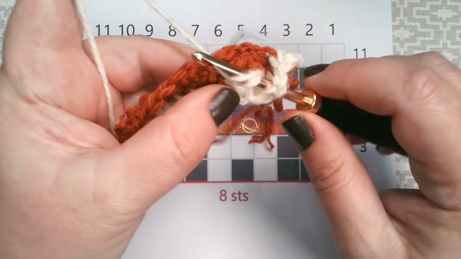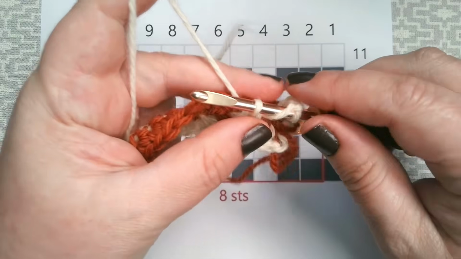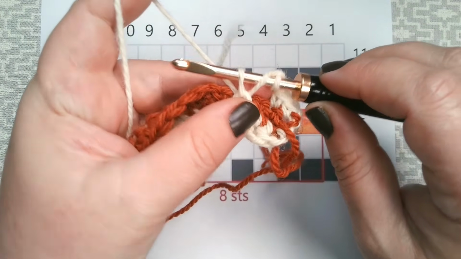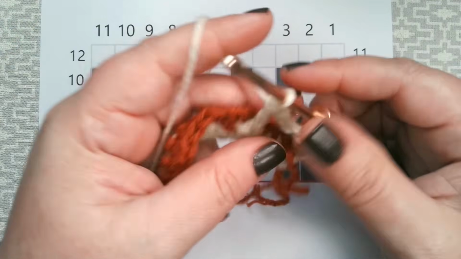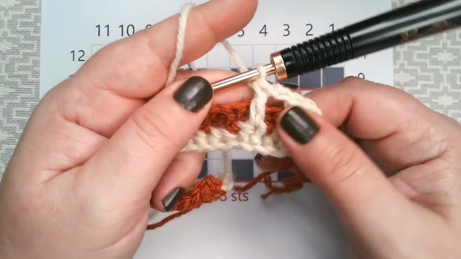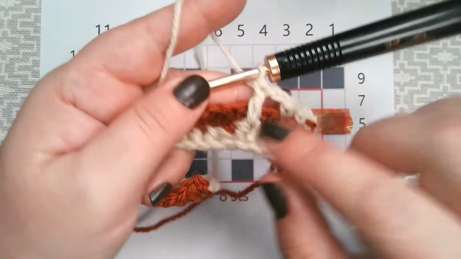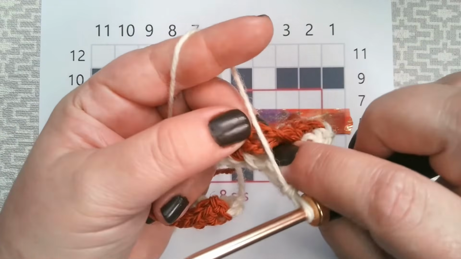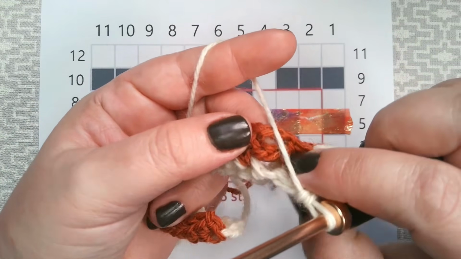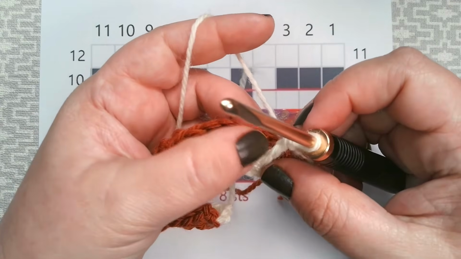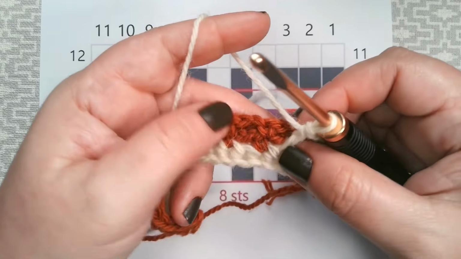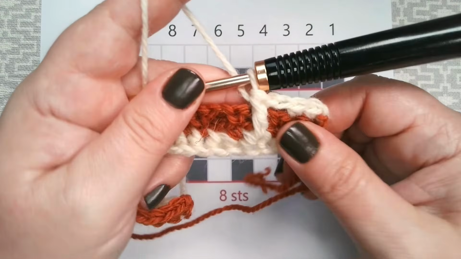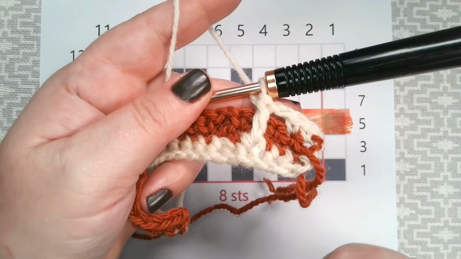Then you're going to go yarn around and pull it through. You've got 3 loops on hook, yarn around the hook through 2, and yarn around the hook through 2. And as you can see, this treble is placed in front of those chain spaces. And of course, we will miss those chain spaces now, so we don't worry about them anymore. And we will look at the chart, what's happening next.